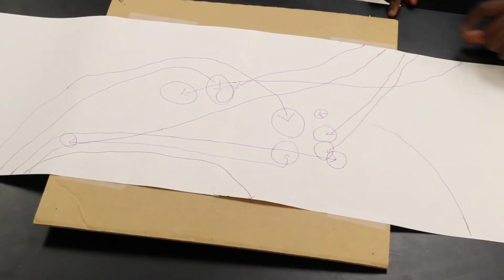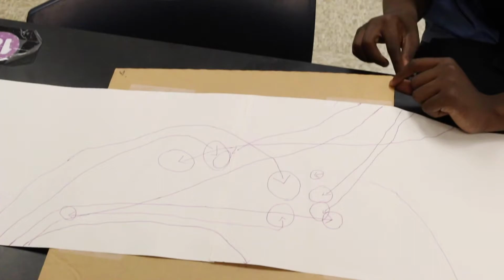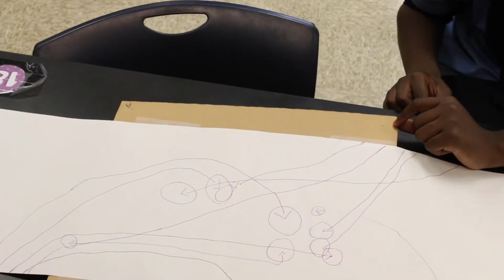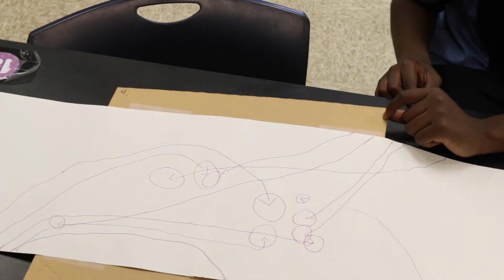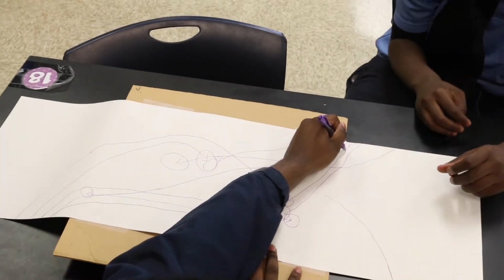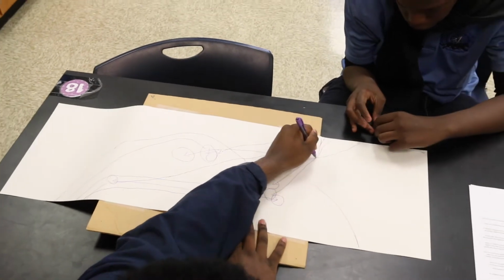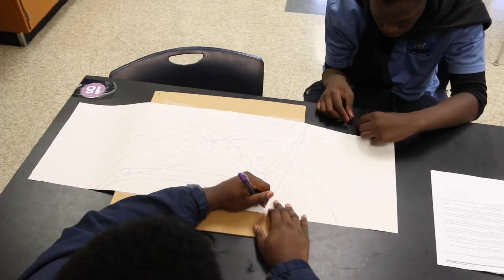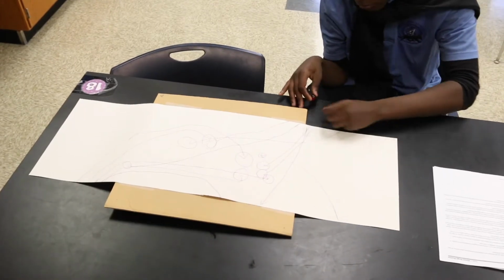Is there something you could do to level it out? Tilt it. That's actually a good question. You can tilt it. I guess you can tilt it. So tilted how? He's saying hold this here, because he knows it's something.